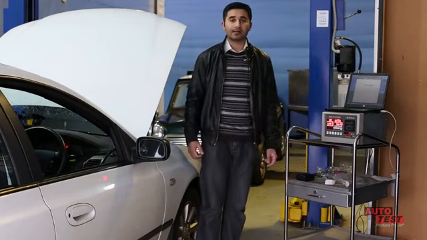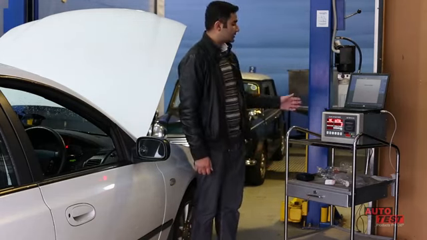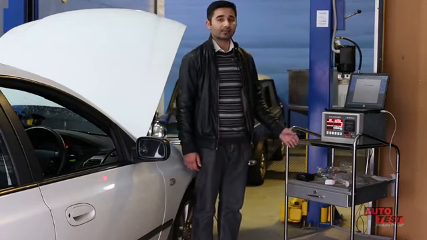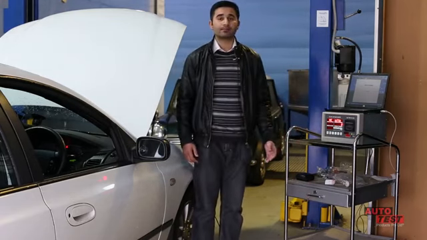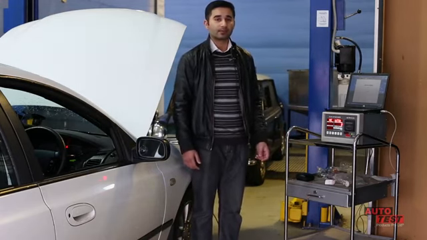In the meantime, we're going to use the PC software and let this software connect to the gas analyzer, and we'll write the details of the vehicle and the test itself.